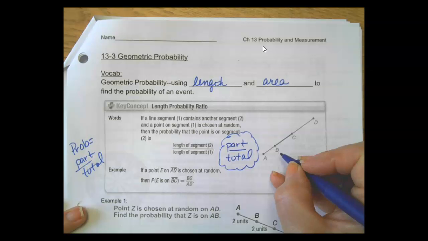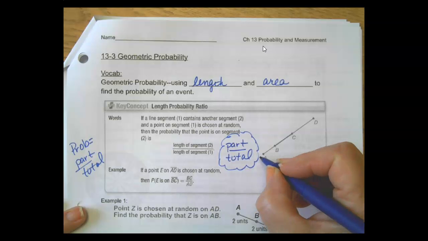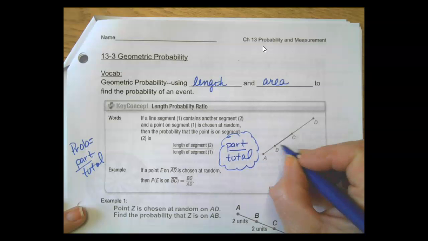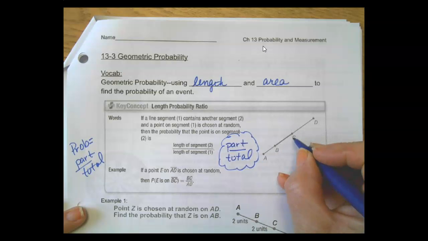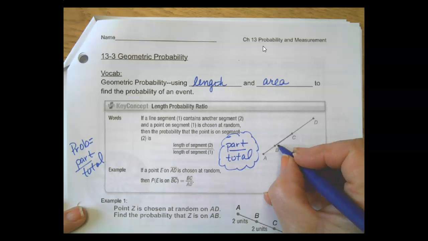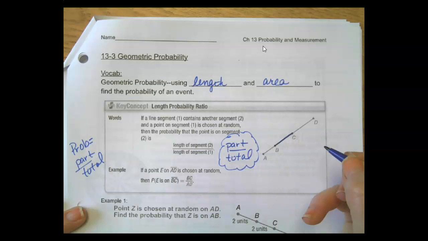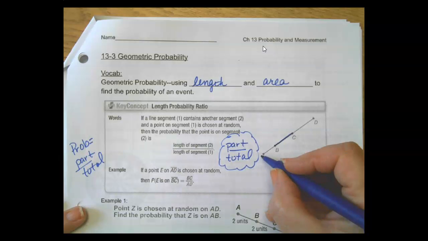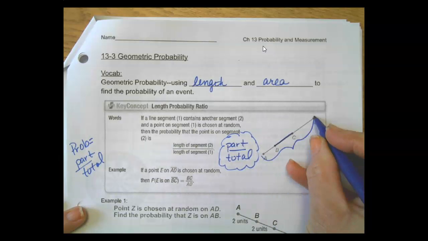So if point E is chosen anywhere on AD, then the probability that E is on BC, which is part of this total.